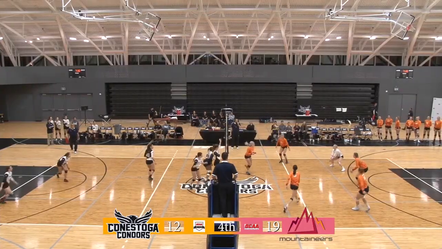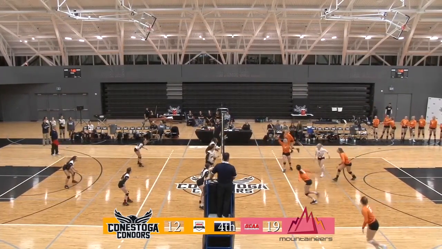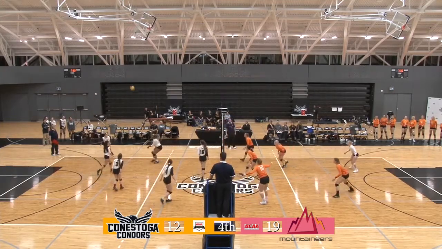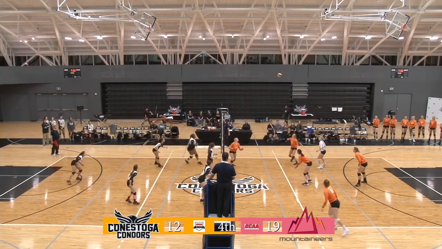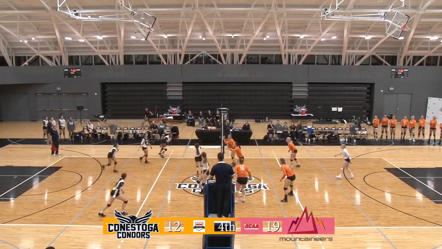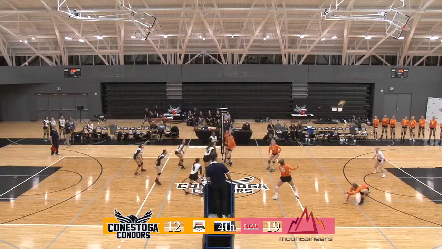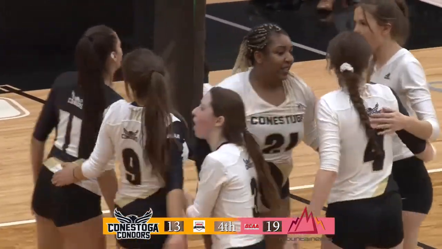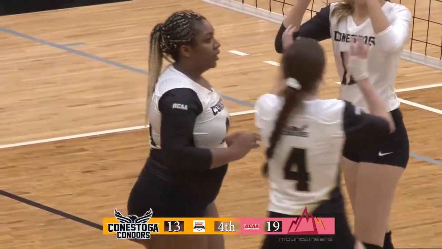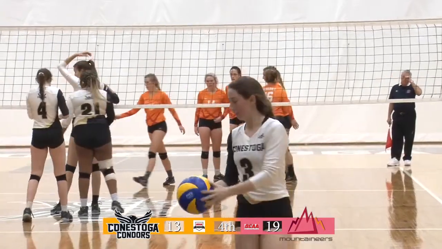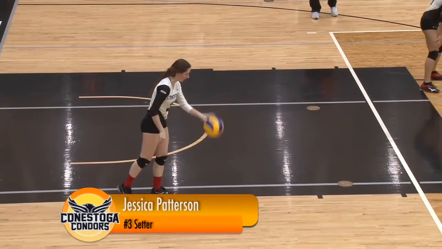Conestoga taking possession. Patterson with the serve. Strong dig. Just looking to get it over here. And another strong dig from Conestoga. There it is, 3 straight points, battling back. Map with the strong spike. Really working to battle it back as Mohawk is still in the lead, 19 to 13.